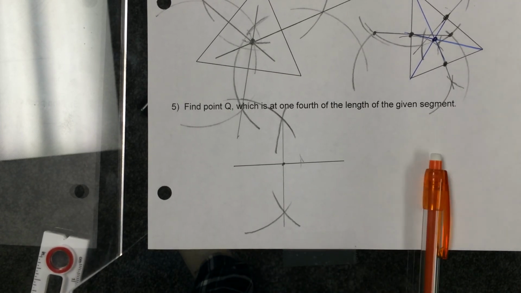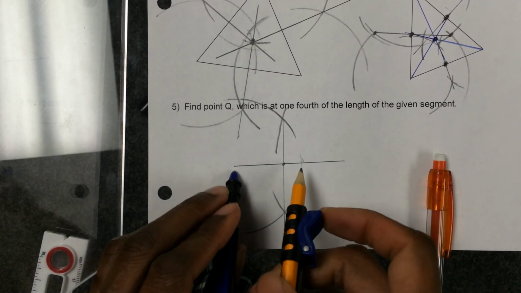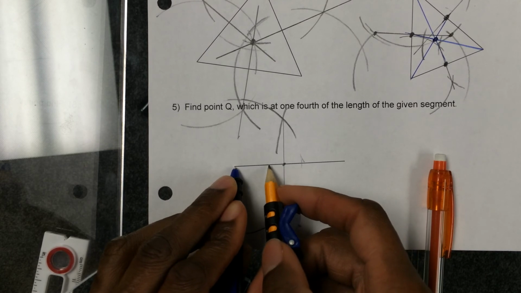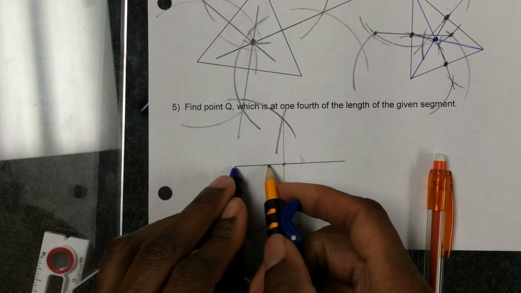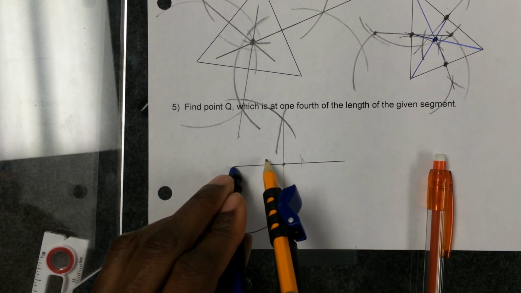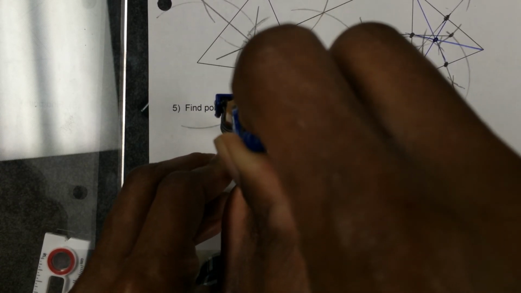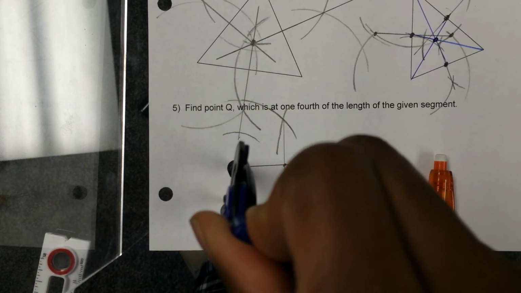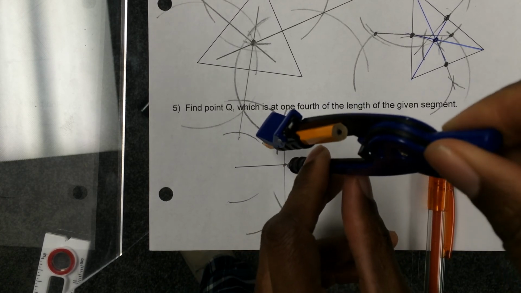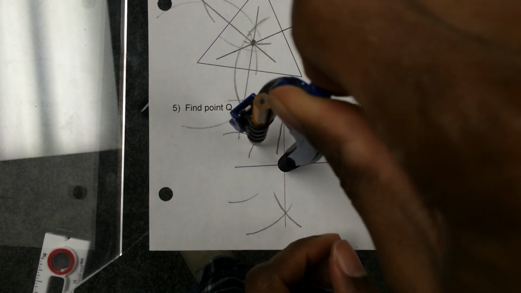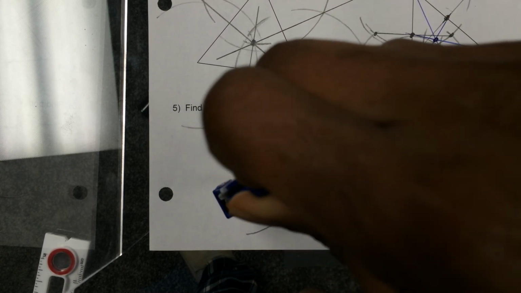Now I need to go ahead and find the midpoint again of one side. So I can do that like this. I can just make it a little bit smaller. So here's an arc above, and here's an arc below. Now I'll just switch around to the opposite side and make another mark here and a mark here.